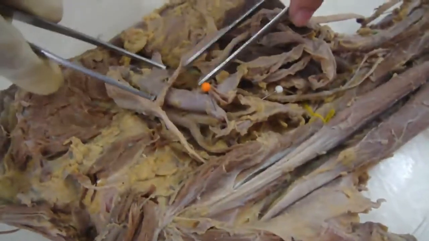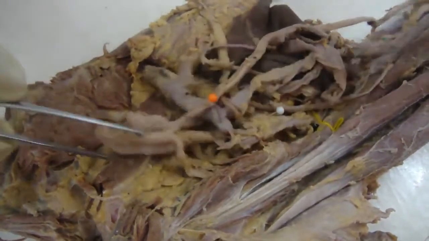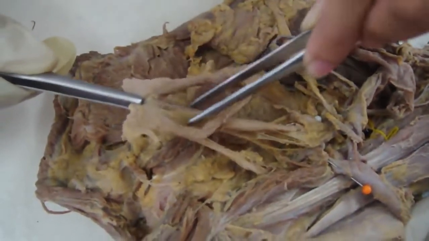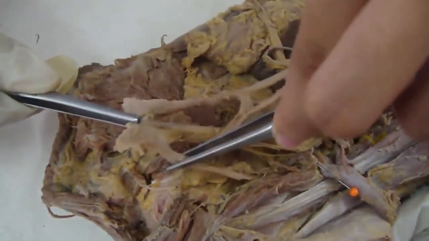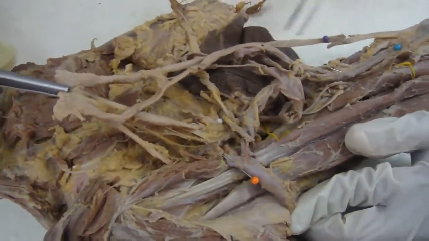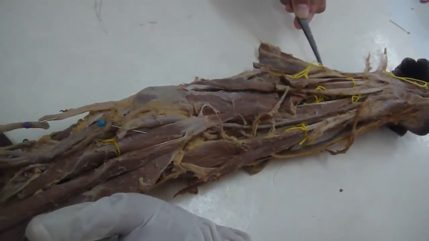And then after the axillary artery, let's go to the brachial plexus. The brachial plexus is composed of the medial cord, posterior cord, and lateral cord. Your medial cord will give your ulnar nerve. It goes till here. This is still the ulnar nerve.